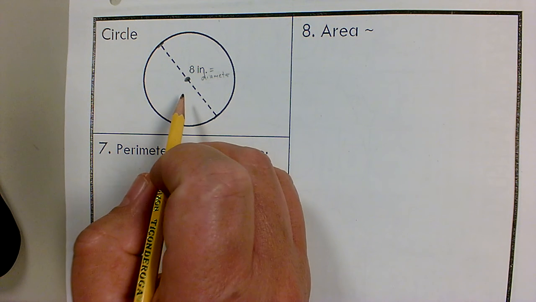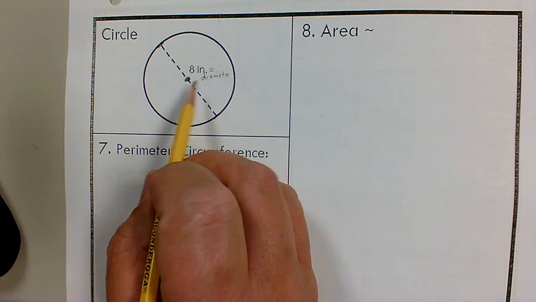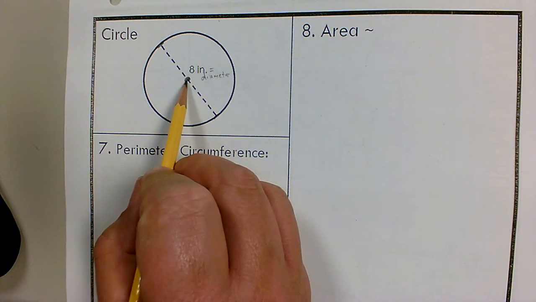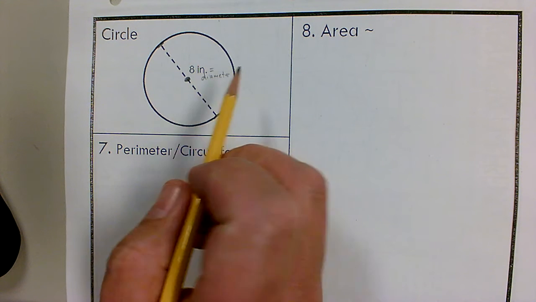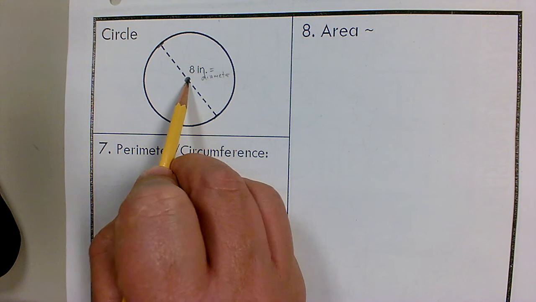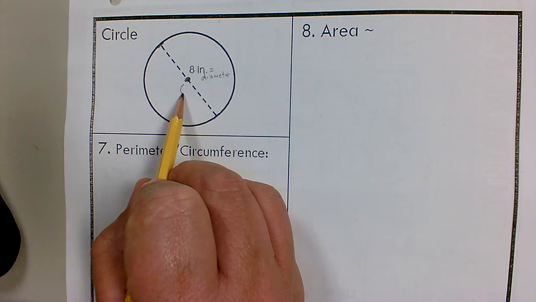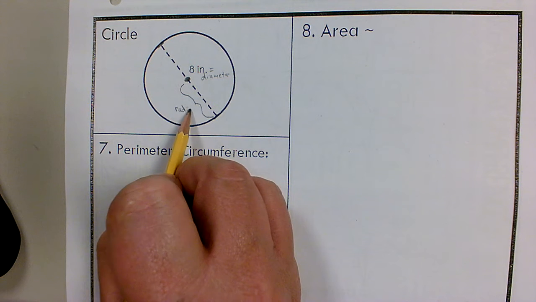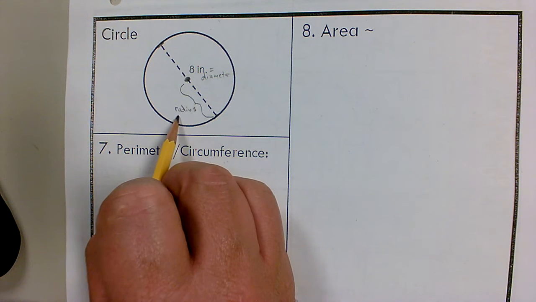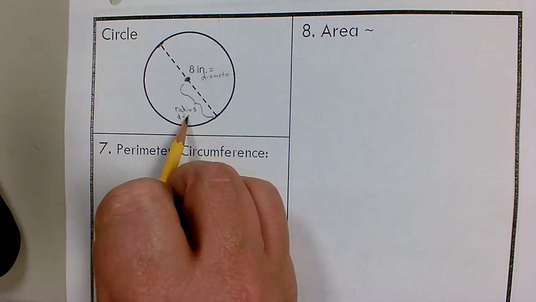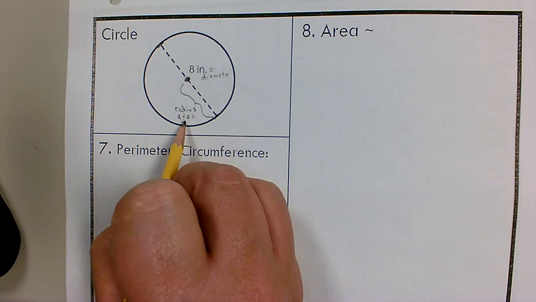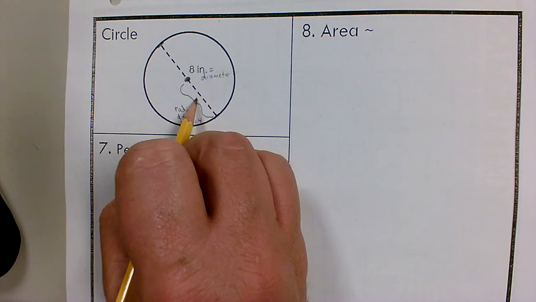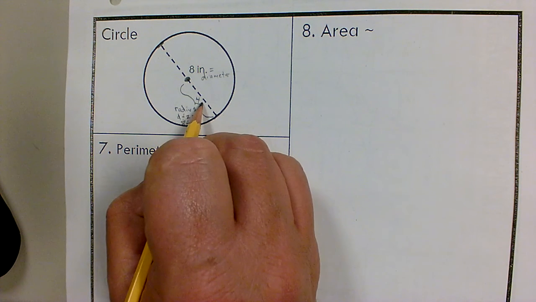Okay, and then also we learned from the formula for a diameter and radius that the radius is half of the diameter. The definition for a radius is the distance from the center to the outside edge of the circle. So this is the radius, and it's diameter divided by 2. So 8 divided by 2 is equal to 4. So the radius here is 4, and this is in inches.